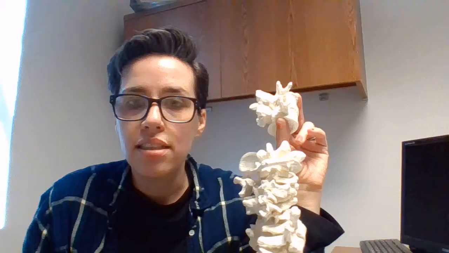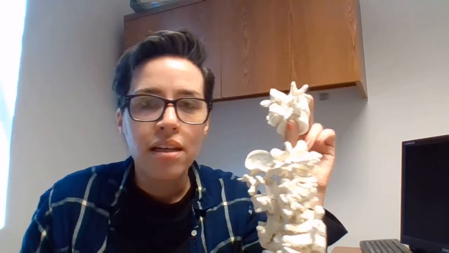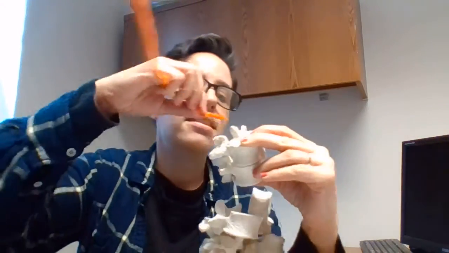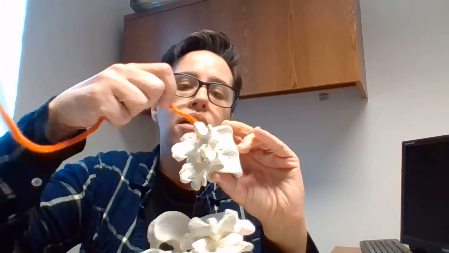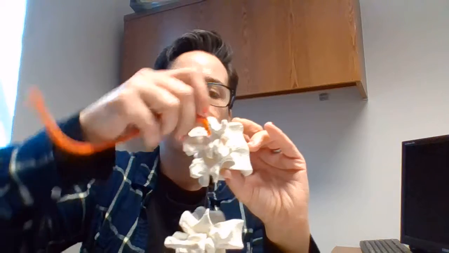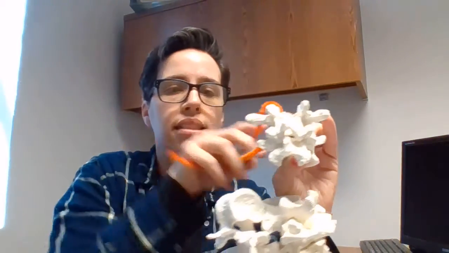So if you are labeling stuff in lab in your exam and it's not on the skeleton that stands up on its own, then you cannot label the intervertebral foramina because you can only see the intervertebral foramina if your vertebrae are stacked. So I'm going to put this through it so you can see.